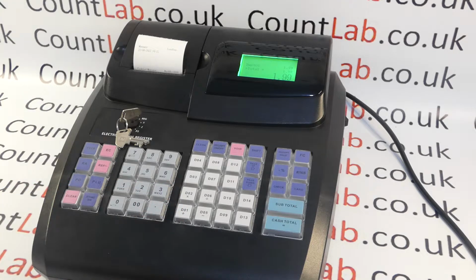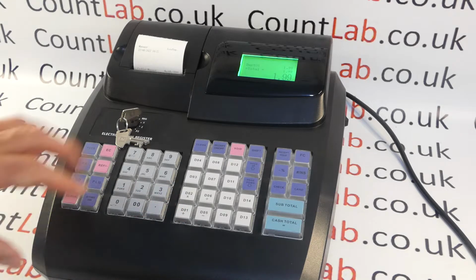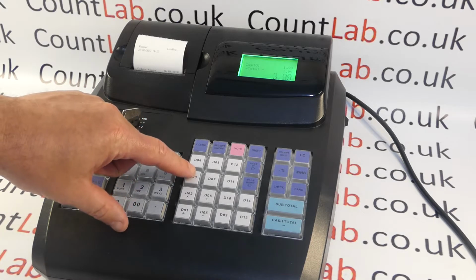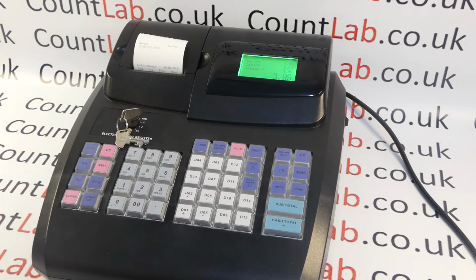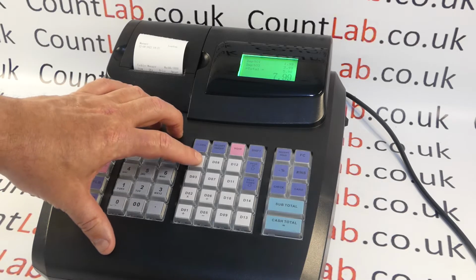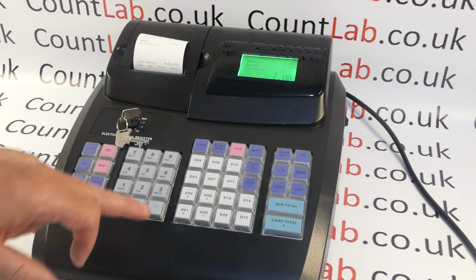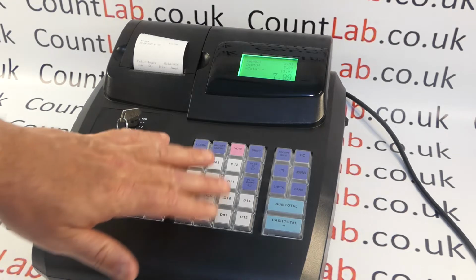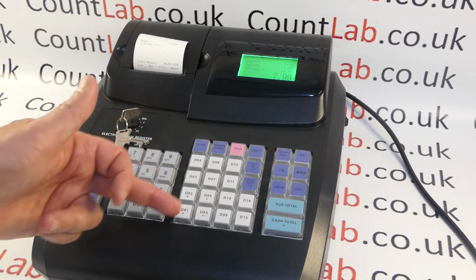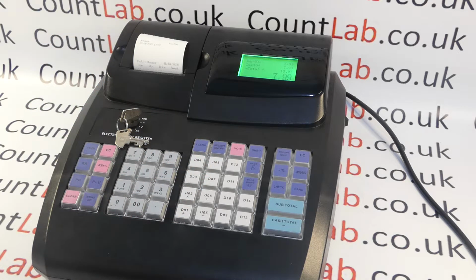So we'd simply put that into canned drinks, and then if you had another item that was £3.99, you can put it into Department 3, which could be groceries, £7.99 could be household, and you can set these up however you want them to be. So these work like add buttons, but at the end of the day, it allows you to see which one of these categories is sold the most.